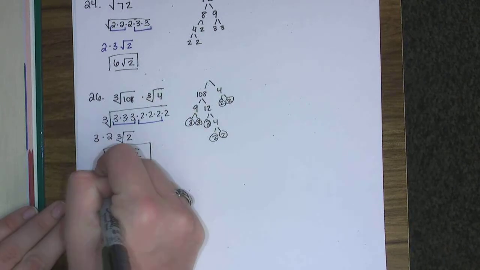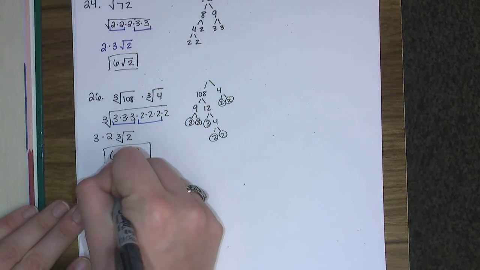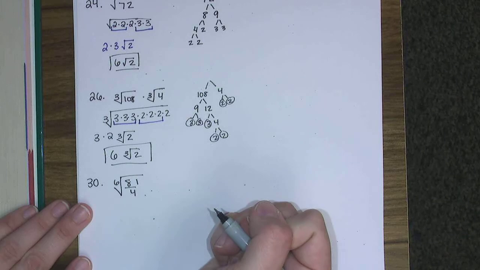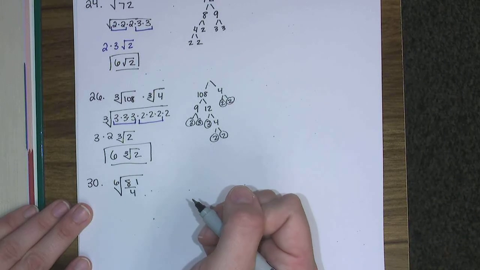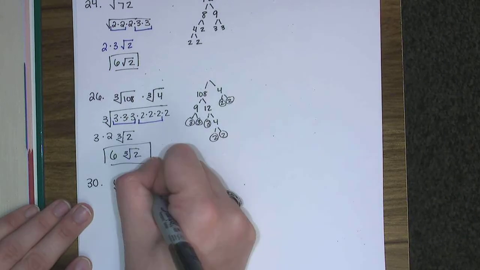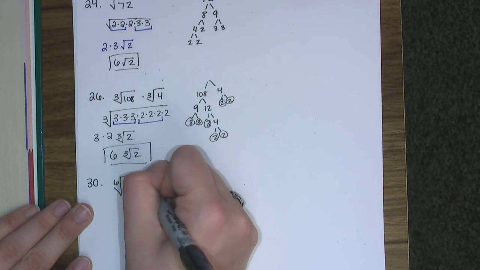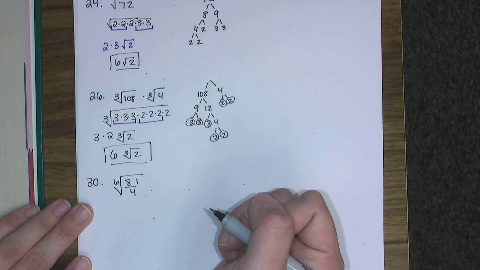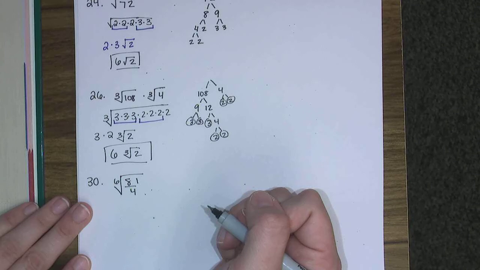Okay, so I'm going to split this and do this kind of as top and bottom, and we're going to see here what happens with that. So let's just see what happens here. So I have the 6th root of 81 over the 6th root of 4.